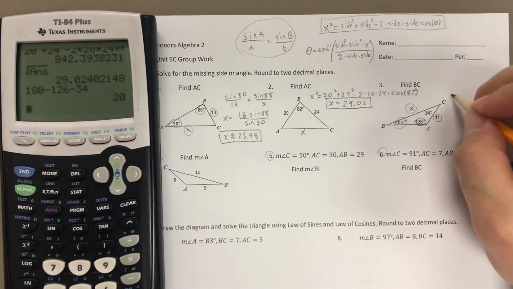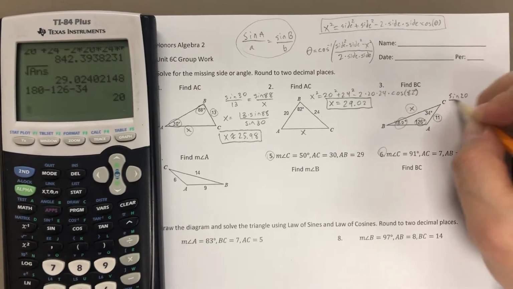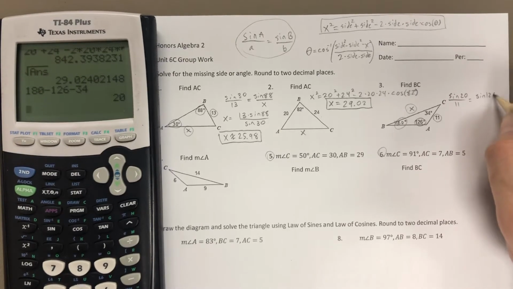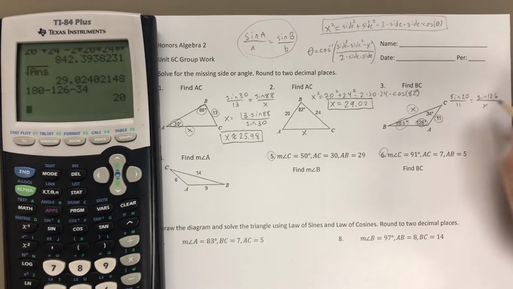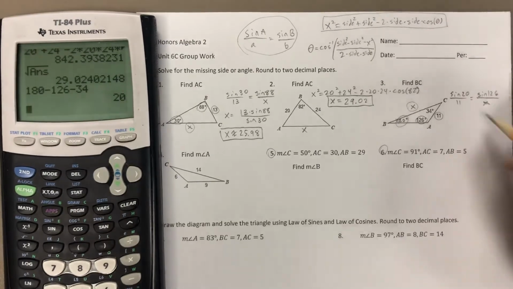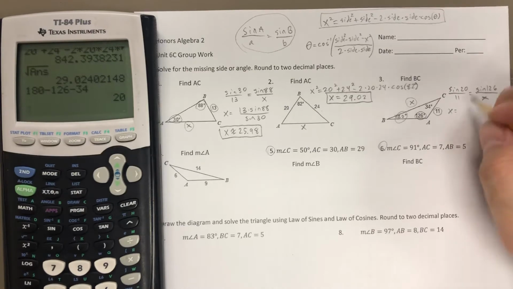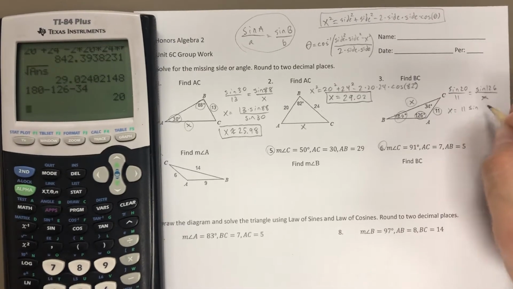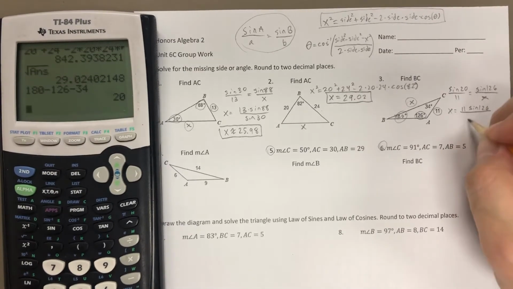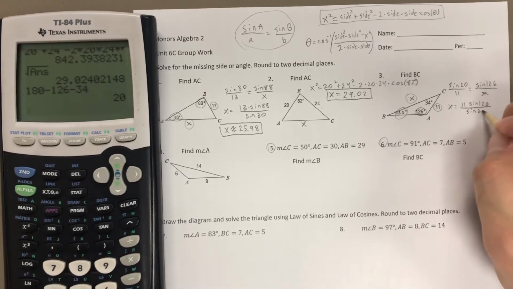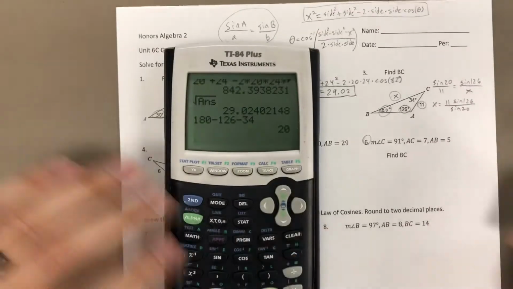to solve for x. So I do the sine of 20 degrees over its opposite side 11, and that's going to be equal to the sine of 126 degrees over its opposite side x. So now I just cross multiply to solve this, and I get the following. X is equal to 11 times the sine of 126 over the sine of 20. So we just type that into our calculator, and we get our approximate answer for x.